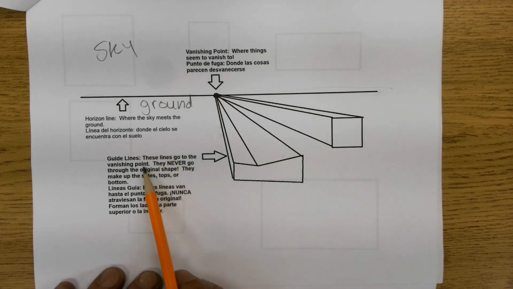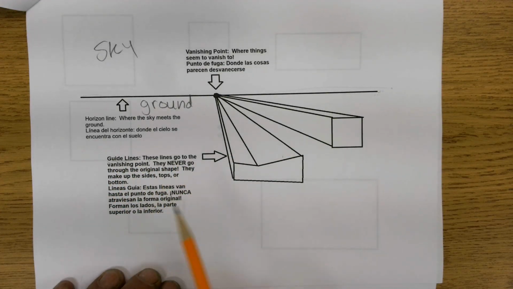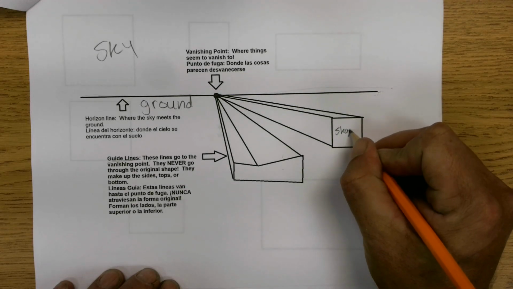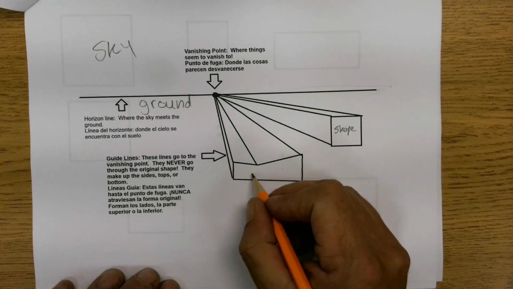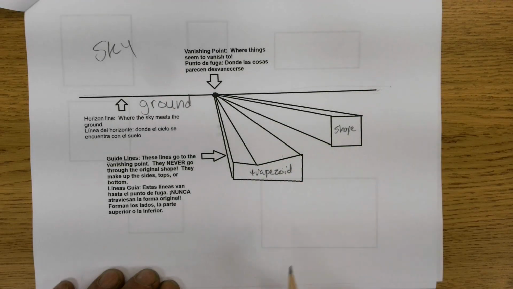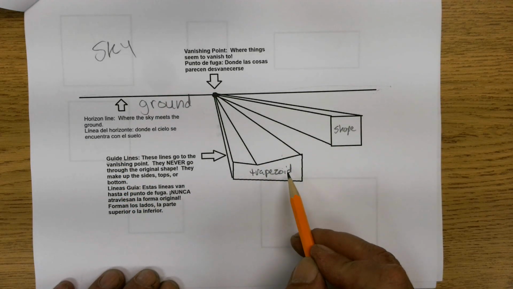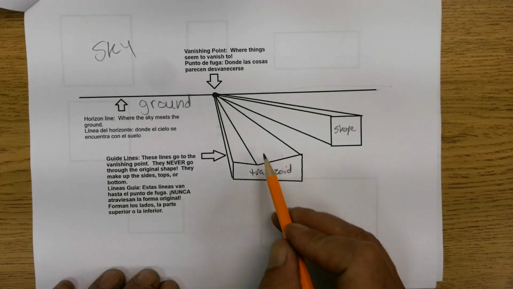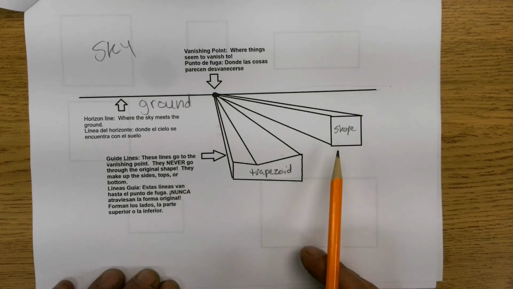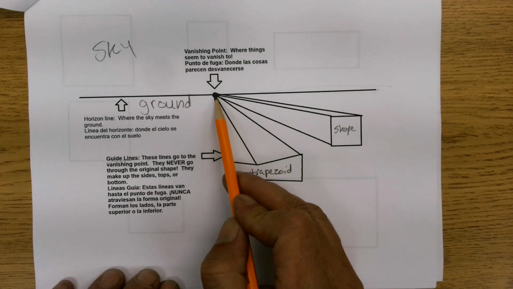Okay, and then we have this thing called guidelines. Guidelines work with the shapes that are involved in this lesson. So this is a shape. We know that's a square. This one is some kind of trapezoid. Guidelines are lines that are used to make a shape look 3D, like it has tops and sides and bottoms and things like that. They always go from a corner to the vanishing point.